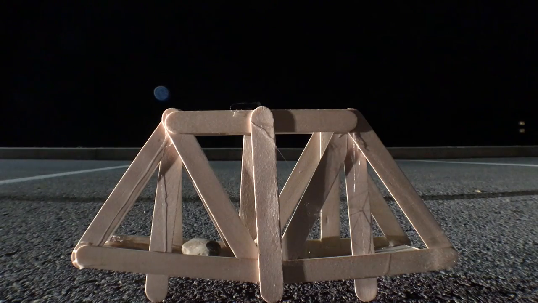I've been working on this bridge for months. I think I finally calculated it to the right measurements. If all my calculations are correct, this bridge should withstand any amount of weight.